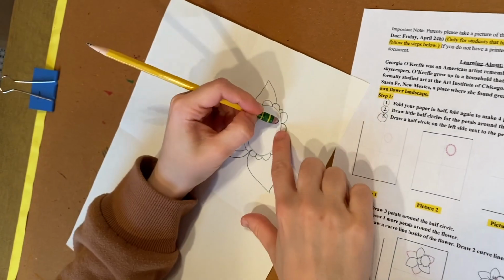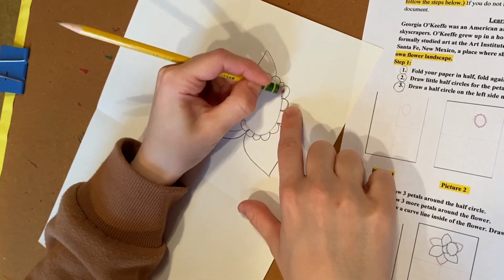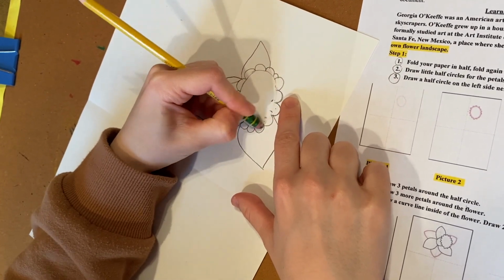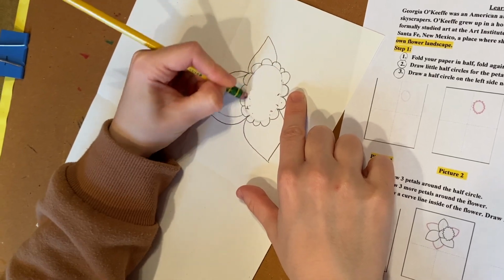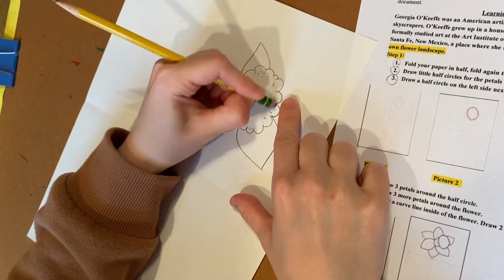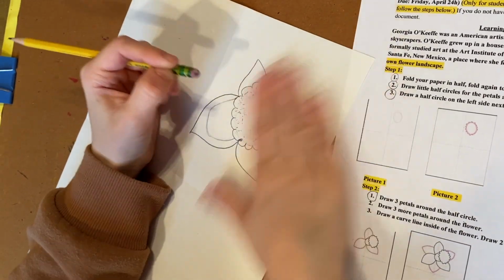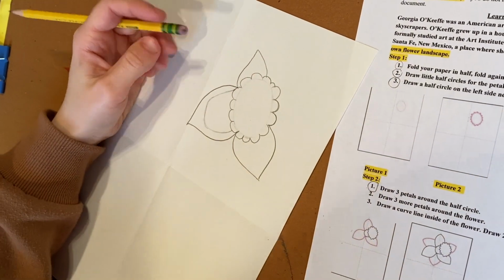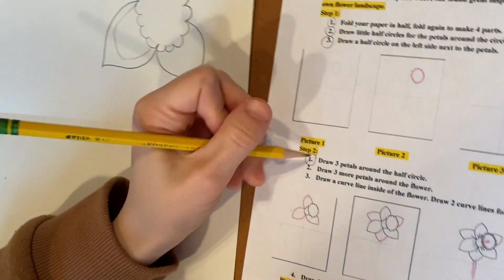Now with the circle that we have here, I want to erase now because we don't need the circle anymore inside of the flower. Okay, so once that's erased, now we can move on.